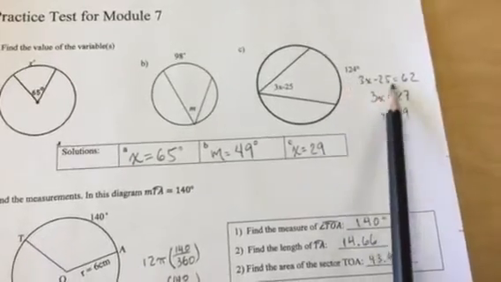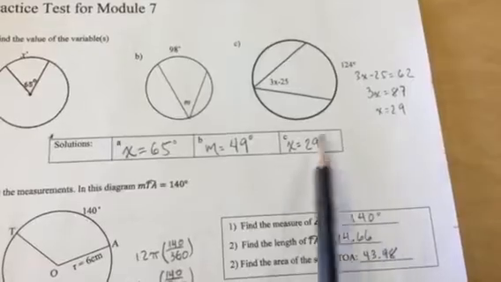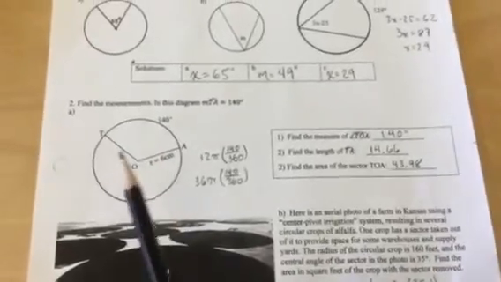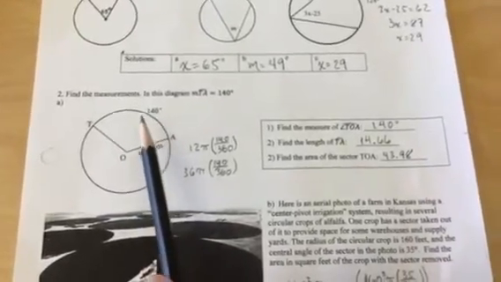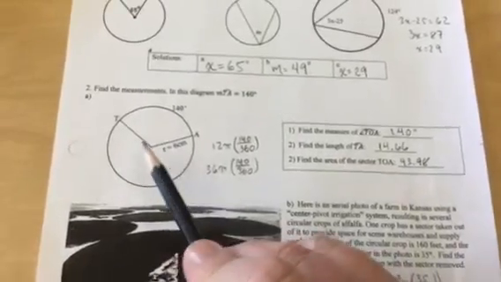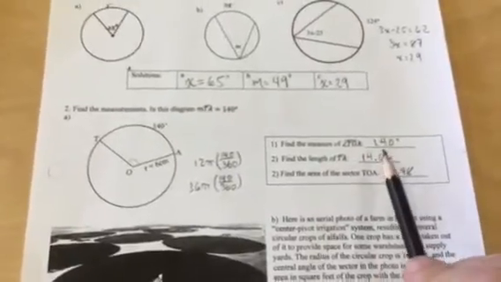So half of 124 is 62. So you set your expression equal to 62 and you solve, you get x equals 29. Okie dokie. Next problems there. Once again, the central angle is equal to the arc measure. So the angle TOA right there, that is equal to 140 degrees.